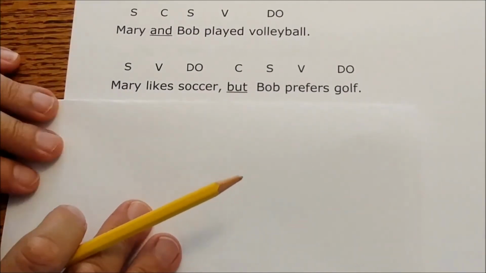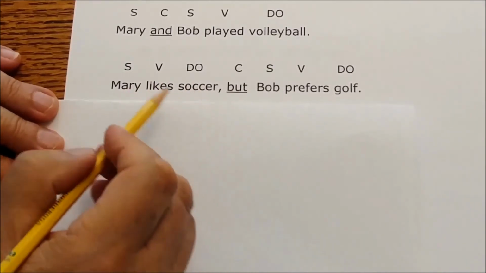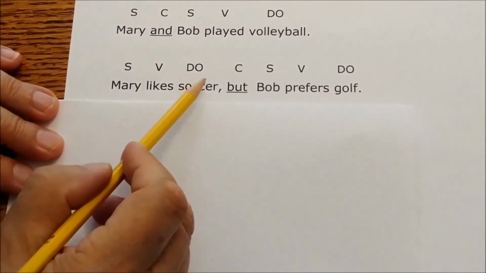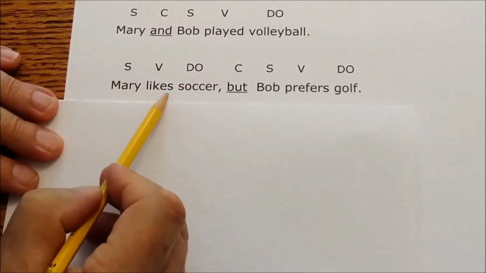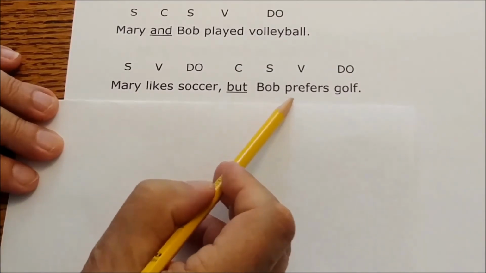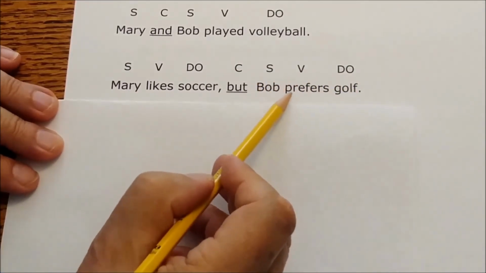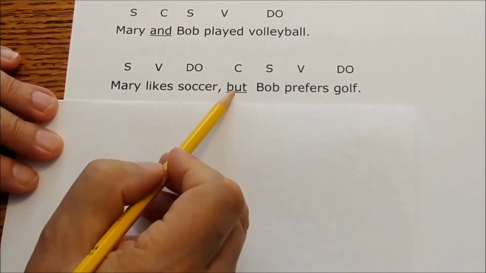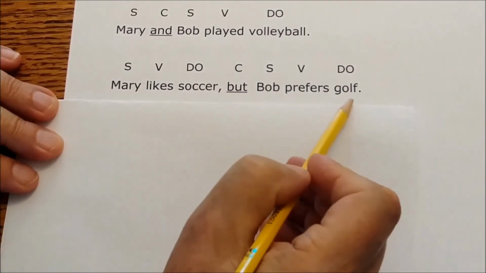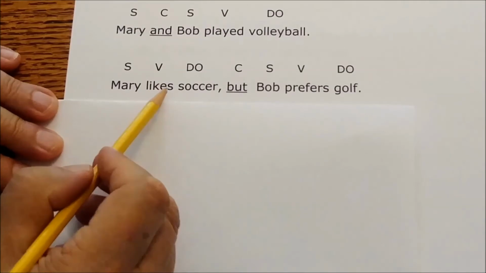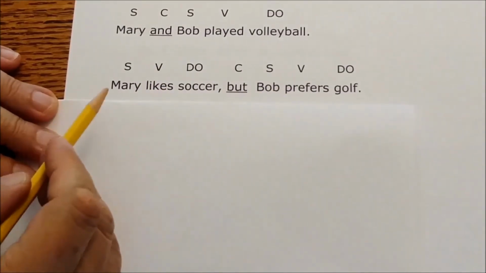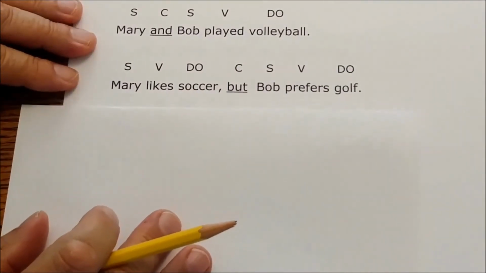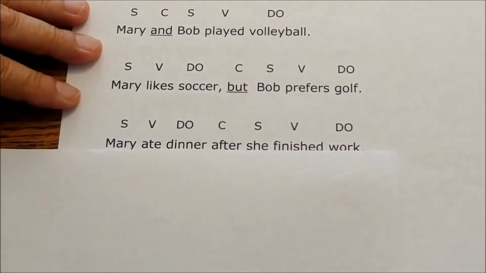Here's a similar sentence. This is a different sentence. Mary likes soccer, but Bob prefers golf. Here we have a sentence, Mary likes soccer, that could stand by itself, and another sentence, Bob prefers golf, that could also stand by itself. But we've connected them with a conjunction called but. This allows us to say more in one sentence than having each sentence come out kind of chunky. We've connected them, two sentences, to make one larger sentence. Again, the use of a conjunction.